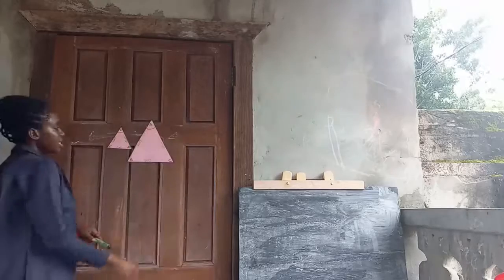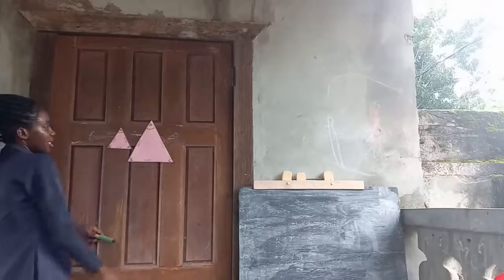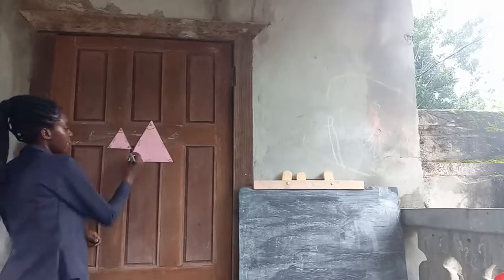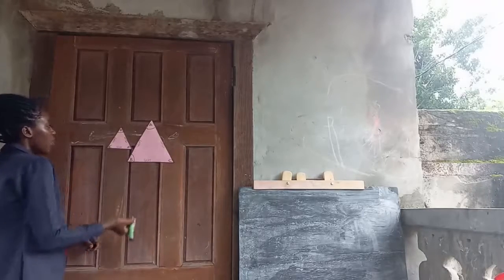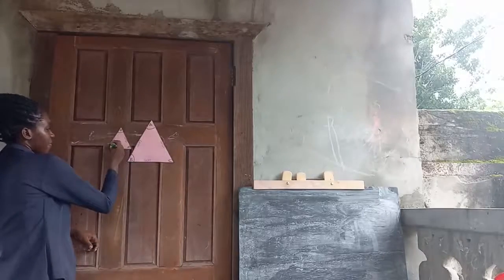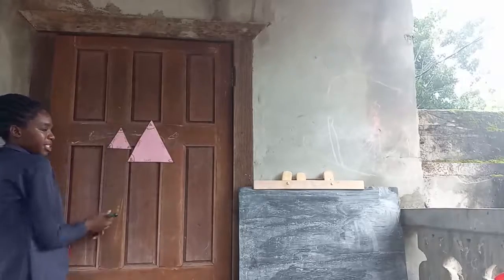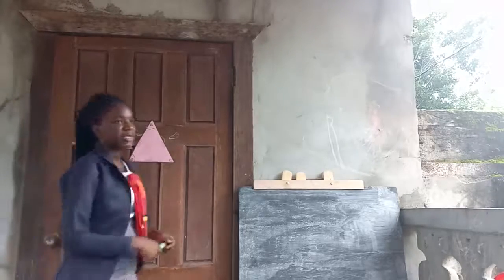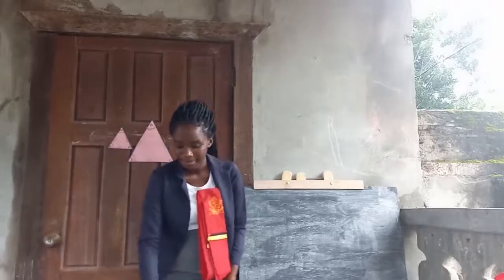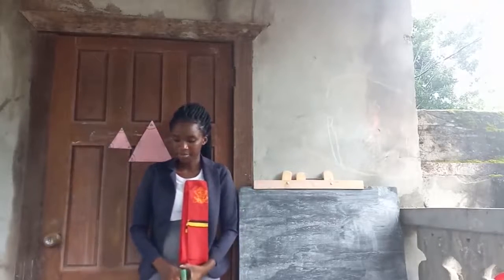That's all you need. Do you see that it's in the same position? Very good. Find two angles.